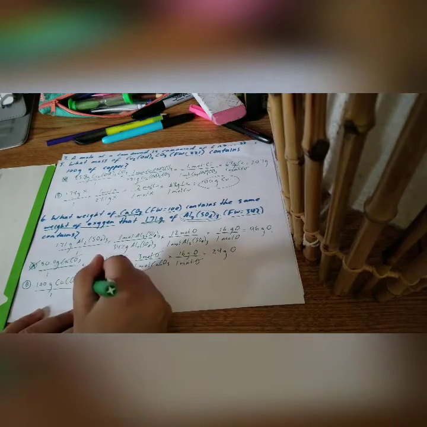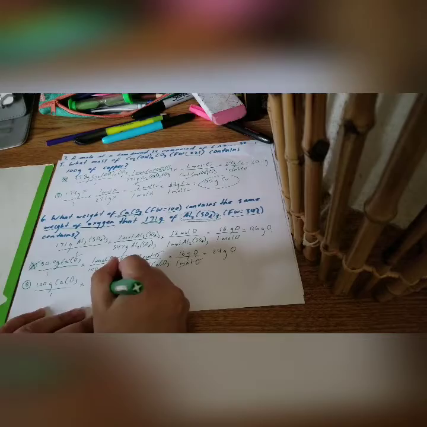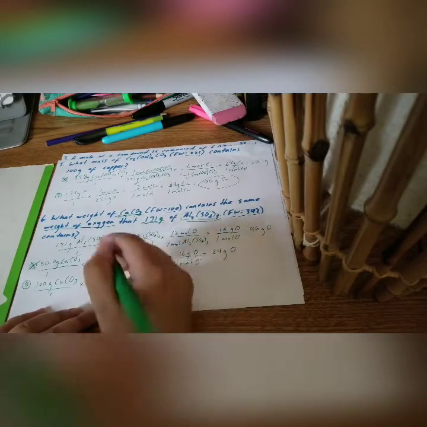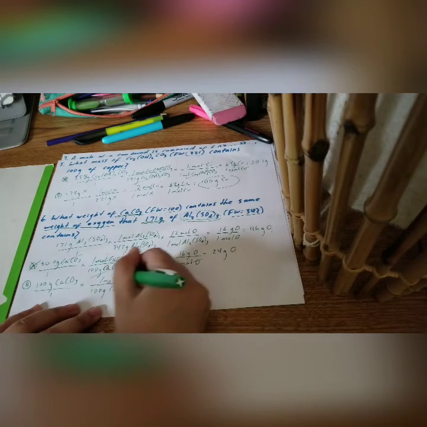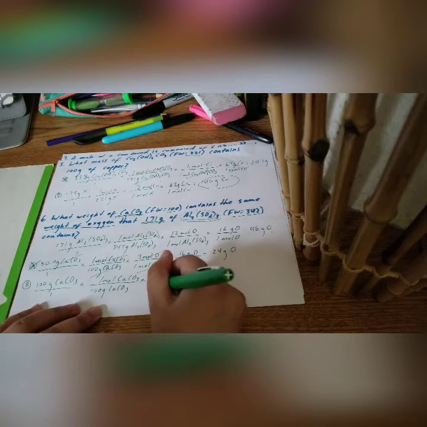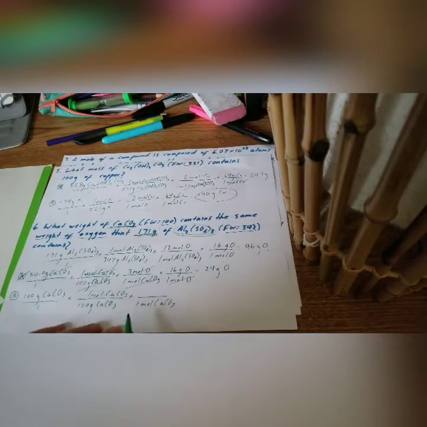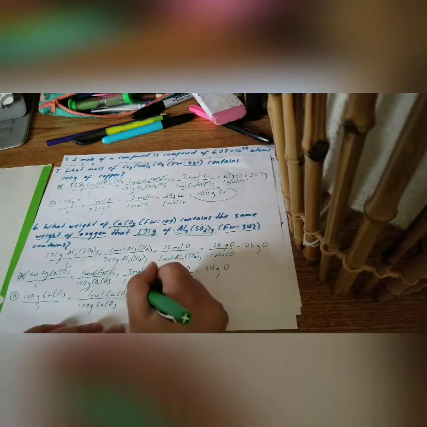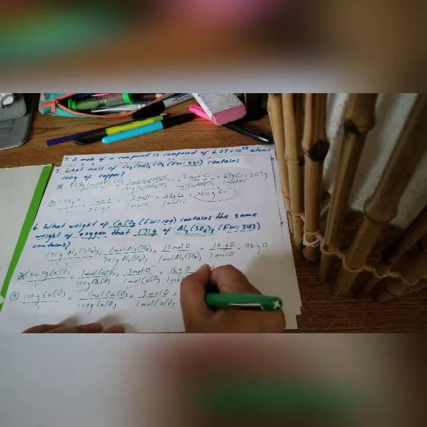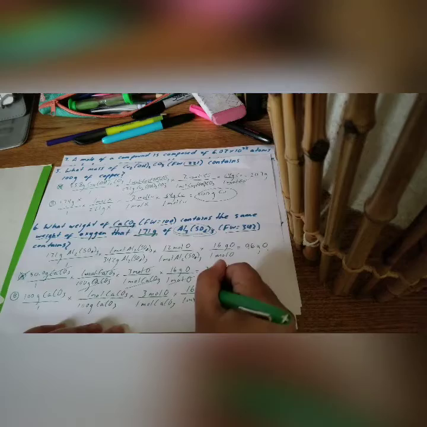So for every 100 grams of calcium carbonate, which is the molar mass that they give us, we have 1 mole of calcium carbonate. For every 1 mole of calcium carbonate, we have how many moles of oxygen? 3 moles of oxygen. And for every 1 mole of oxygen, we have 16 grams of oxygen.